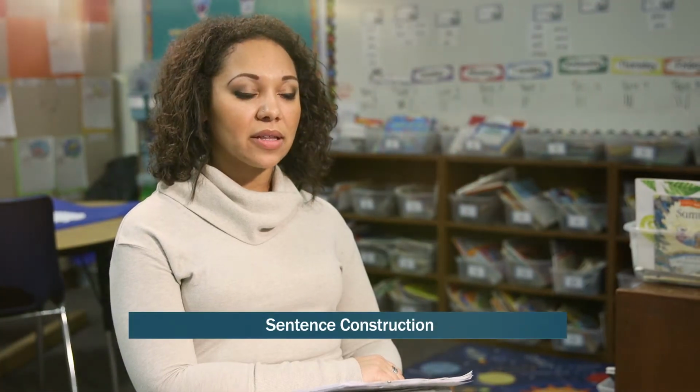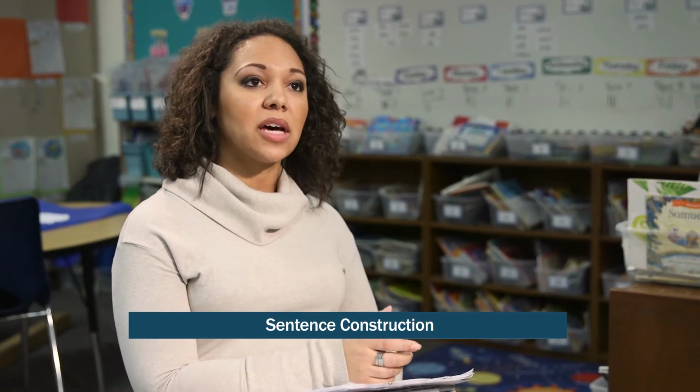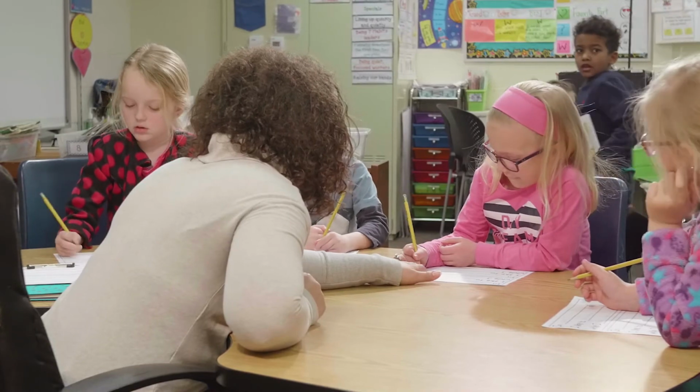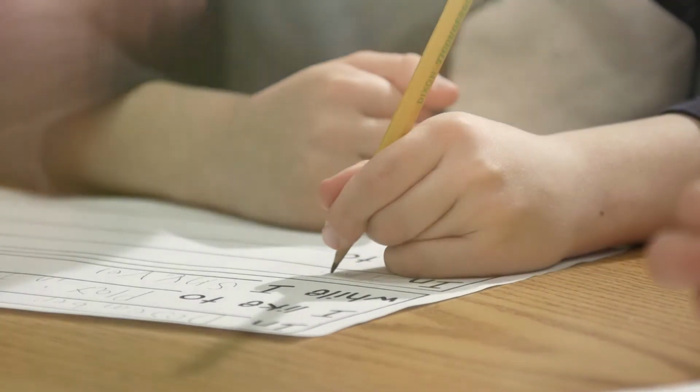So another skill that I teach is sentence construction, and it builds from the concept of a simple sentence to making stronger and more engaging sentences. In my lesson today, I'm going to teach the students how they can use a sentence frame to take a short idea and build it into a longer sentence.